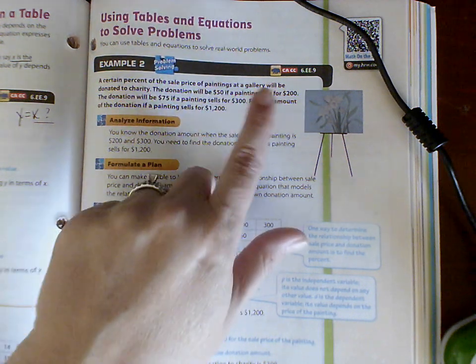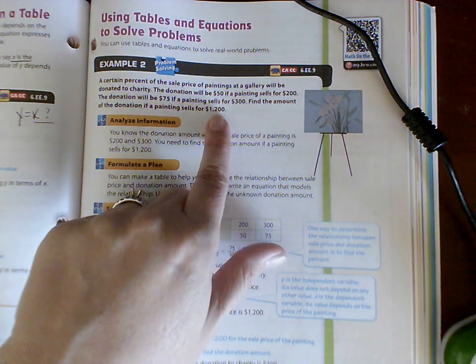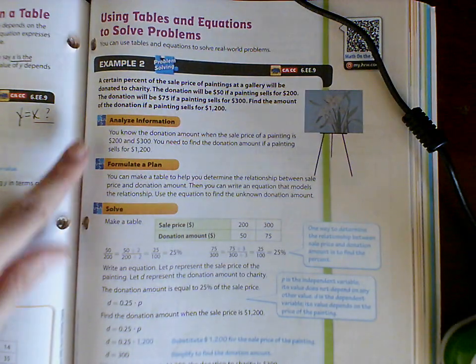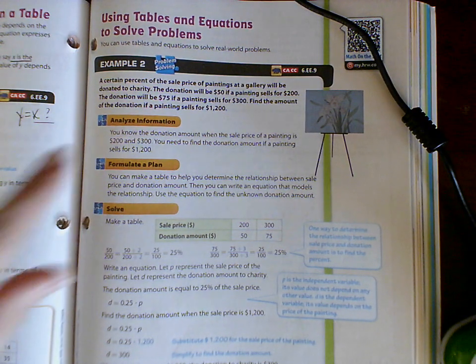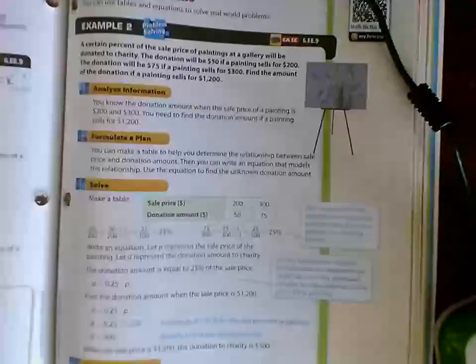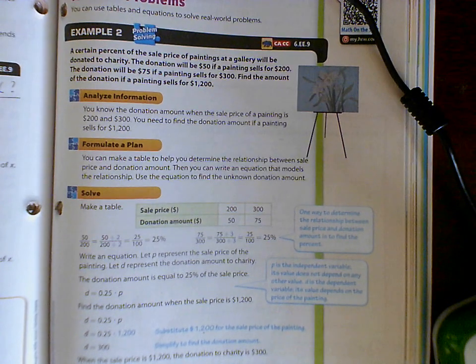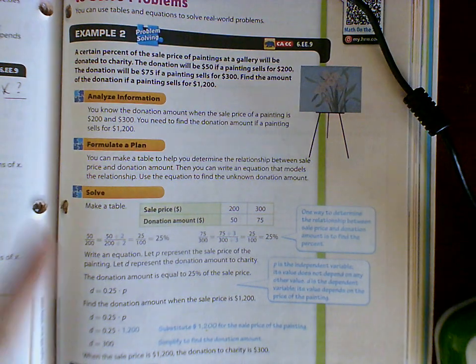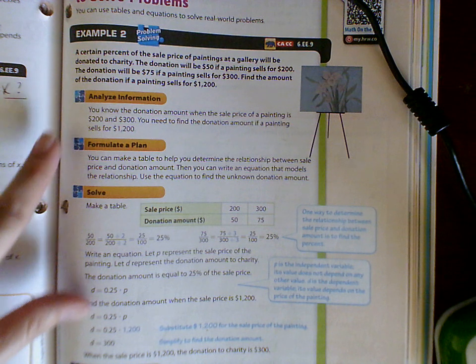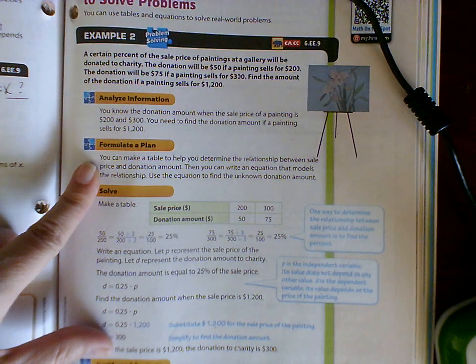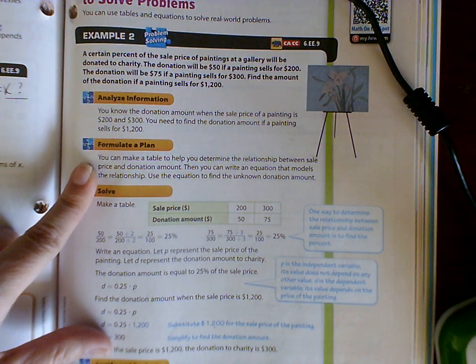So there's a pattern here we need to find and then apply it to the $1,200. Okay? So you know the donation amount when the sale price of a painting is $200, $300, and you need to find the donation amount if the painting sells for $1,200. That's what we just said, right? So you need to make a table with this information. So this is not something we do in our head. We have to make a table, okay?